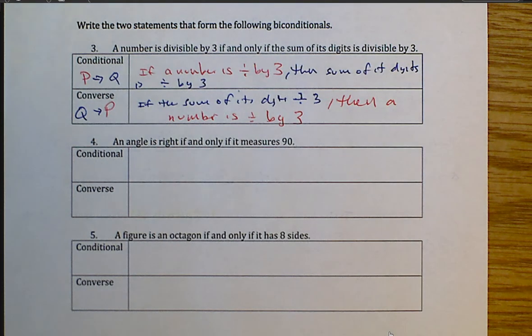You can go ahead and hit pause and try number 4. We'll stop at number 4. We won't even do number 5. I think you'll get the point after number 4. So go ahead and hit pause, try number 4, and then check back with me.